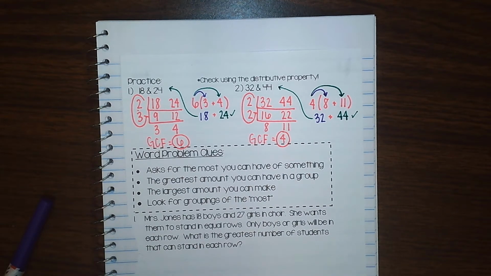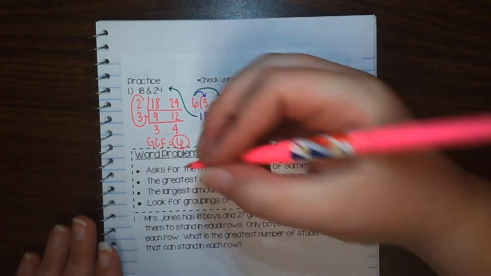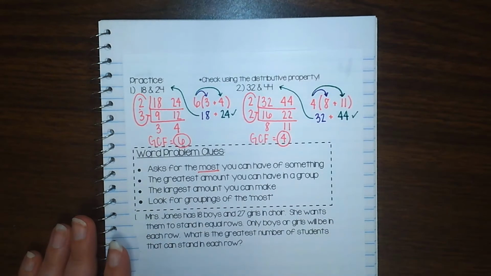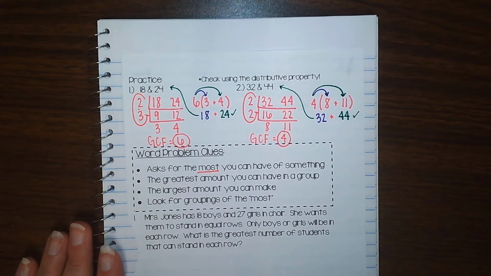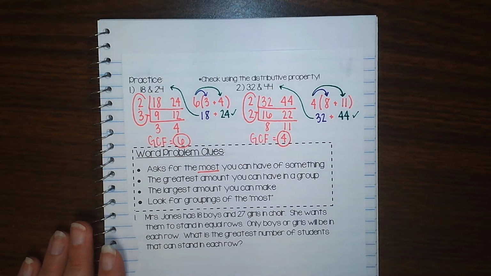Okay. So the next thing we want to talk about is word problem clues. Sometimes it's a little bit confusing whenever you are thinking about greatest common factor and least common multiple, knowing which one to do. So here are some clues. If it asks for the most you can have of something, most is a synonym for greatest, so that's a way you can remember that.